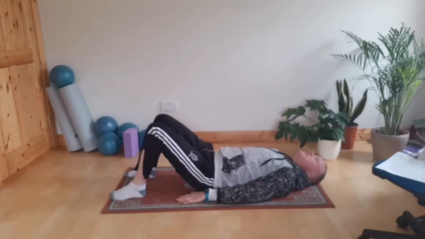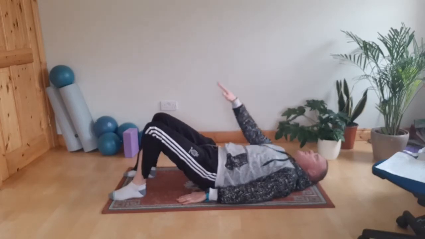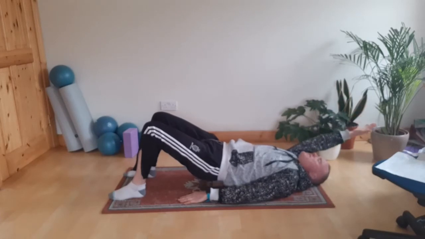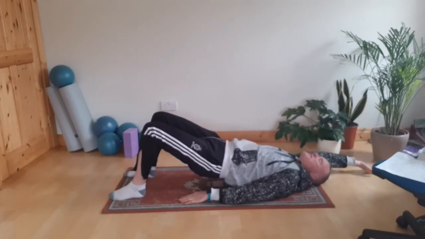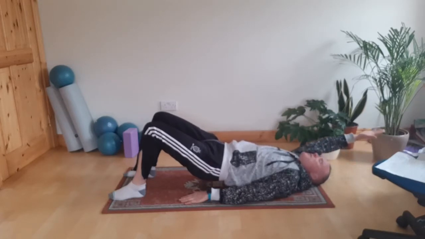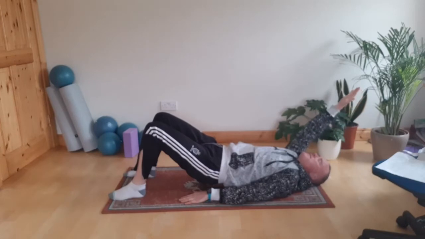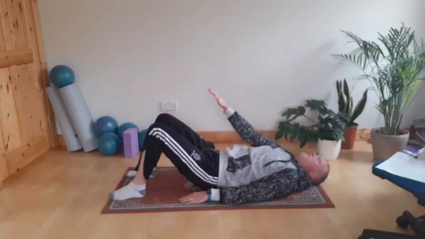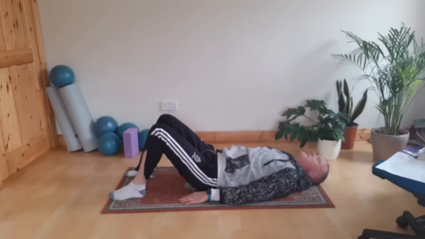And with an inhale, we'll exhale, engage the abs. And as we engage the abs, we raise the right arm up, bringing the back of the hand towards the floor, pressing down into both feet. Inhale to hold. Exhale as we roll the spine down, taking one vertebra at a time downwards as we begin to lower that tailbone down towards that floor, lowering the arm downwards.